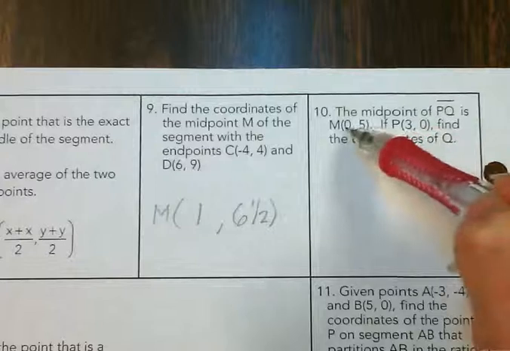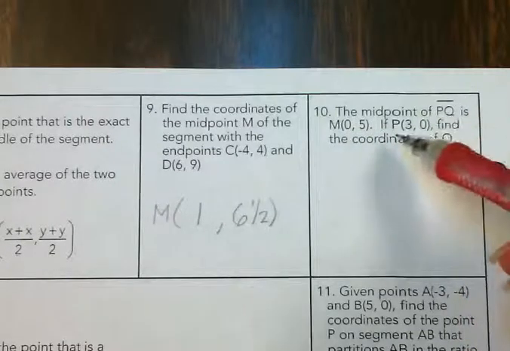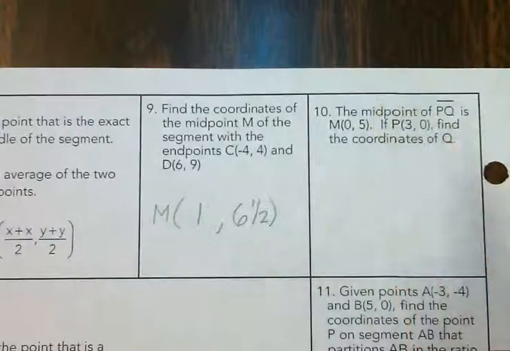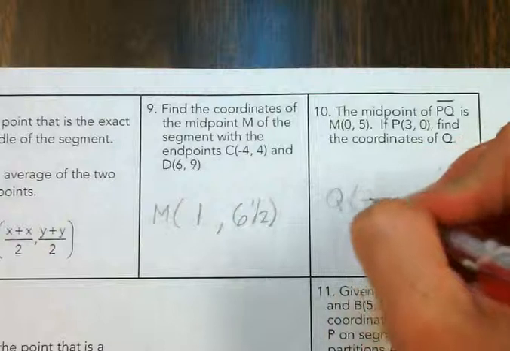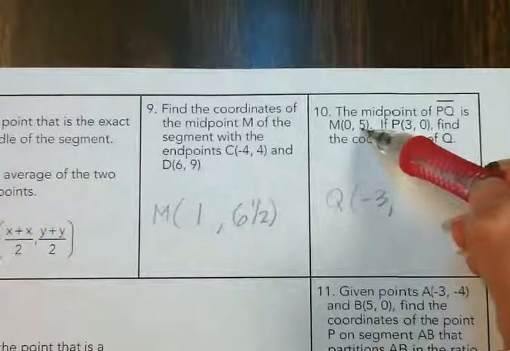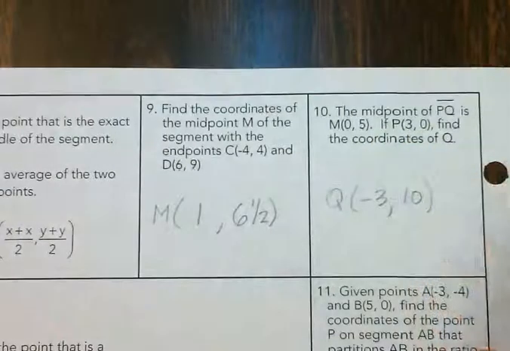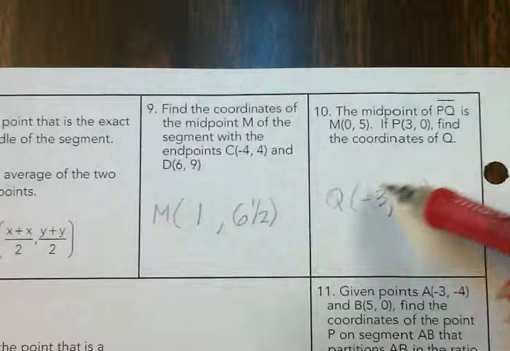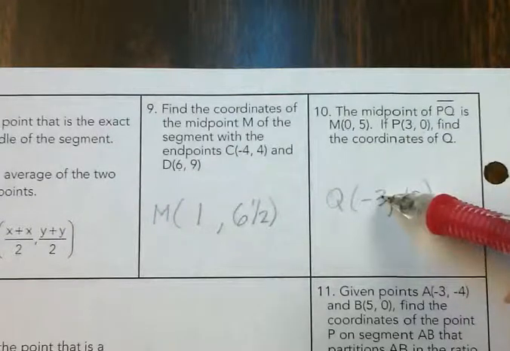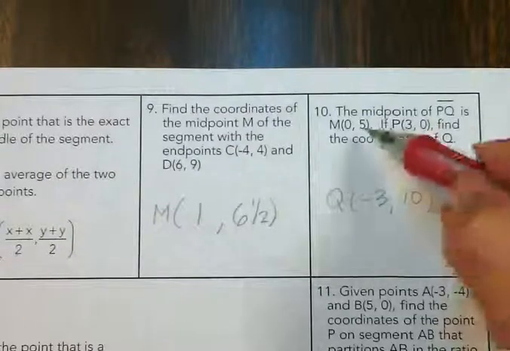So if I multiply this by 2, I get 0. And then instead of adding the endpoints, I'm going to subtract the endpoints. So I'm going to multiply by 2, subtract the endpoint, and I get -3. Here I'm going to multiply this by 2, which is 10, subtract the endpoint, and I get 10. Now, if you're not sure, then just double check. If I average these two together, I'm going to add them together, divide by 2, I get 0. If I add these together, divide by 2, I get 5.